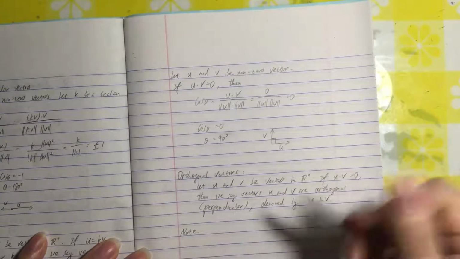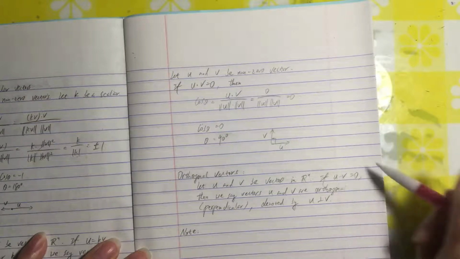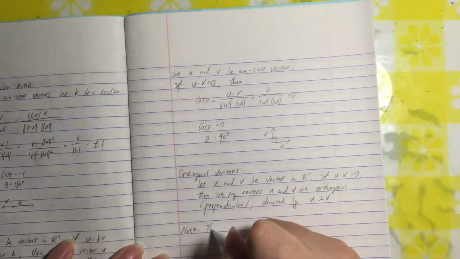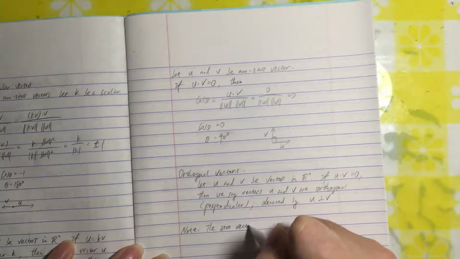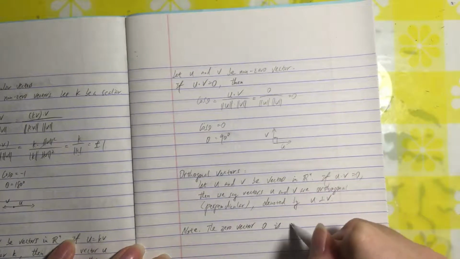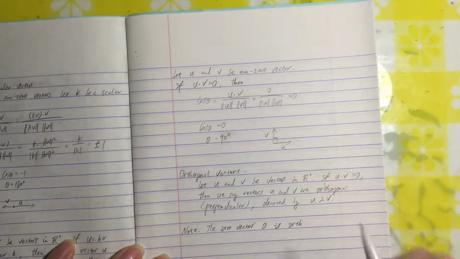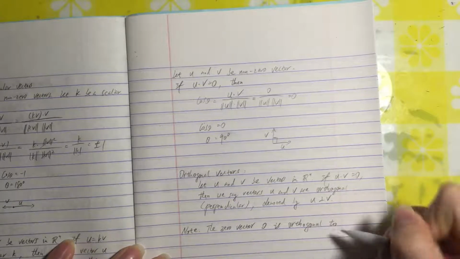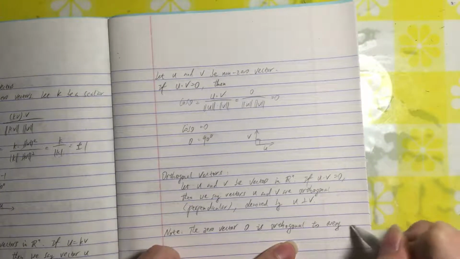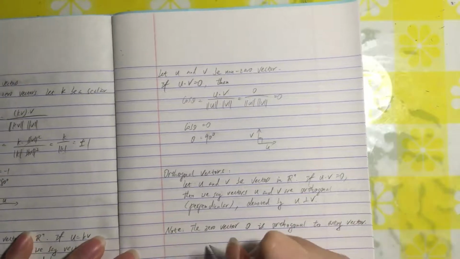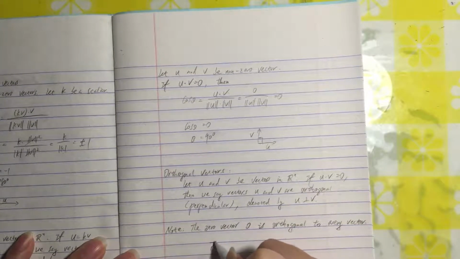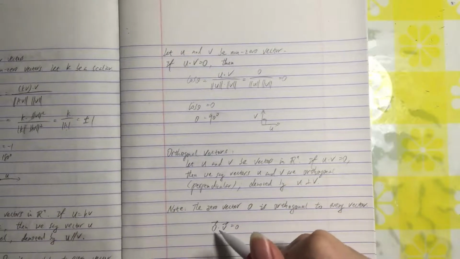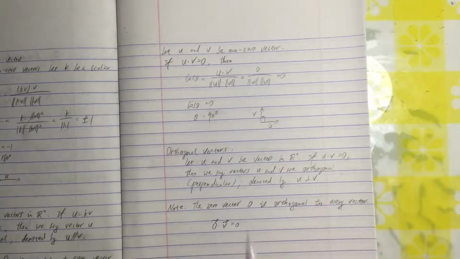Note, by this definition, we know that the 0 vector dot every vector is always 0. Therefore, the 0 vector is orthogonal to every vector, which means the 0 vector is perpendicular to every vector.